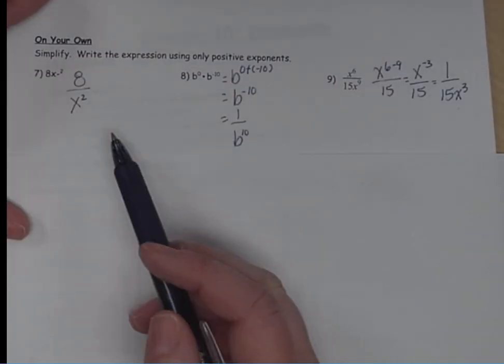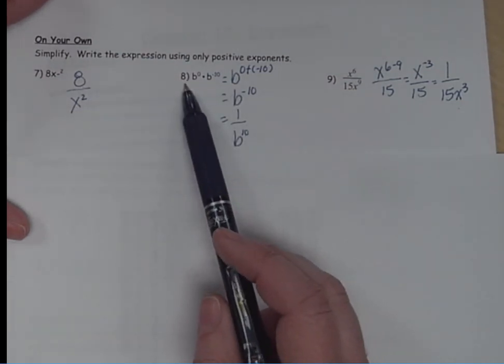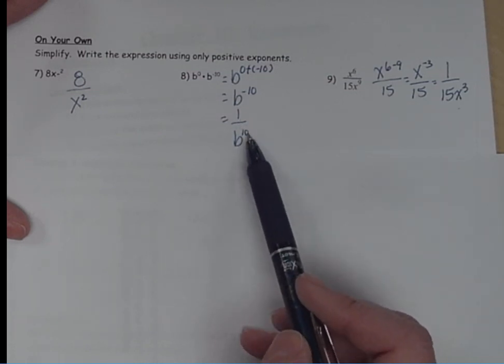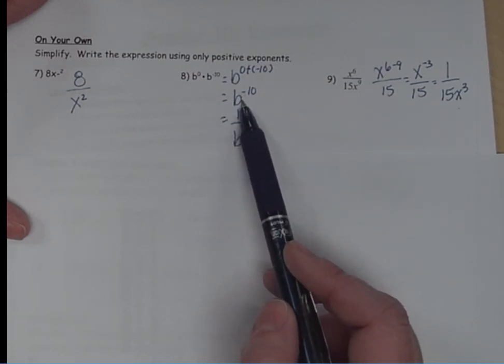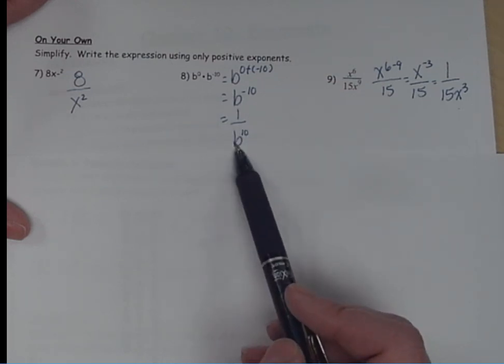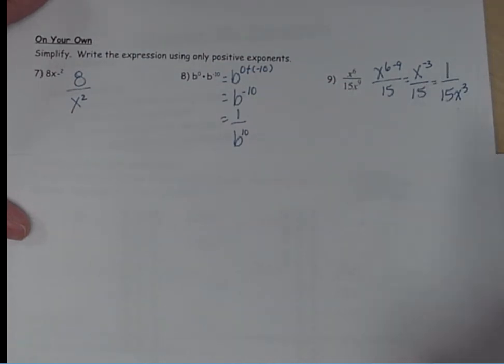All right, for on your own number 7, you should have ended up with 8 over x squared. For 8, you should have ended up with 1 over b to the 10th because we're finding the reciprocal here. So it's really b over 1, which would give us the 1 over b to the 10th. And then 9, we end up with 1 over 15x cubed.